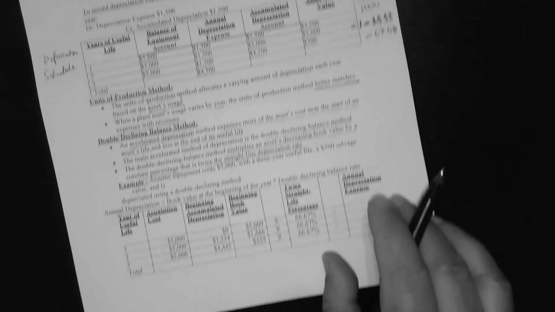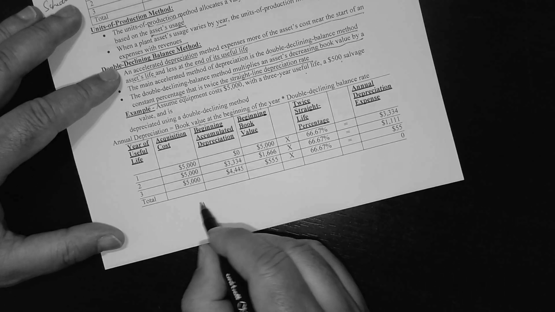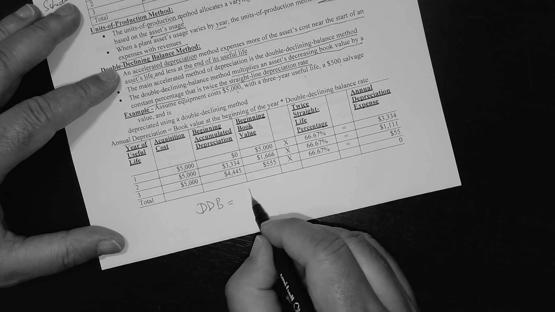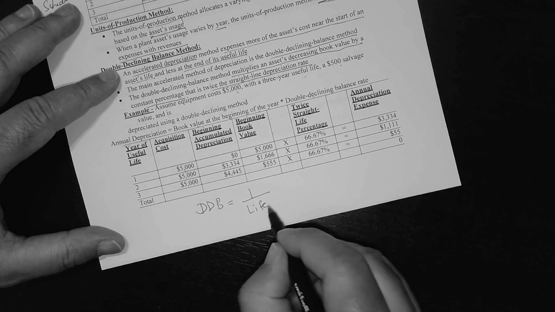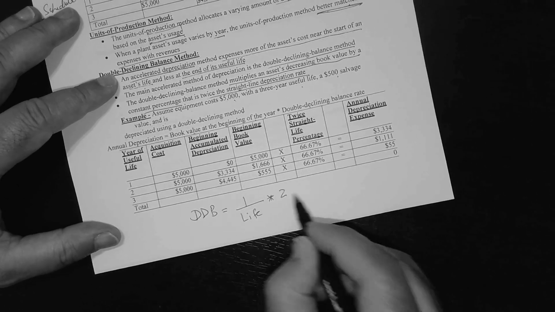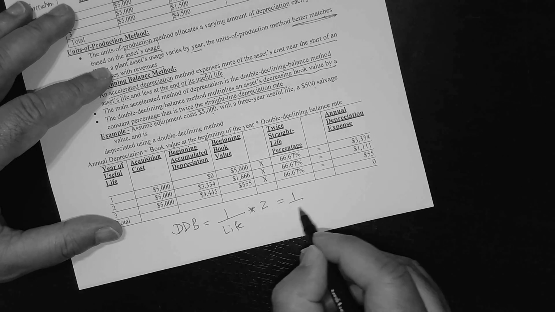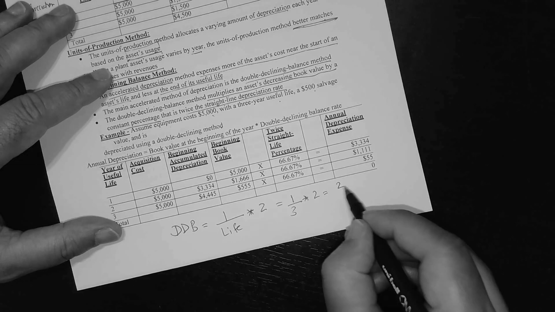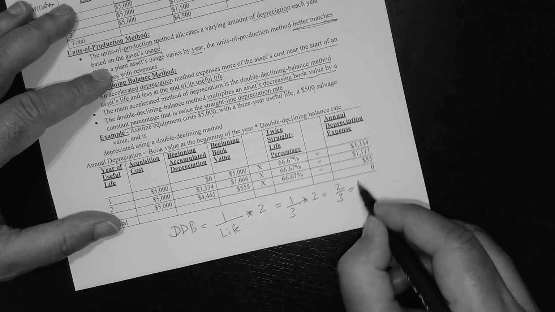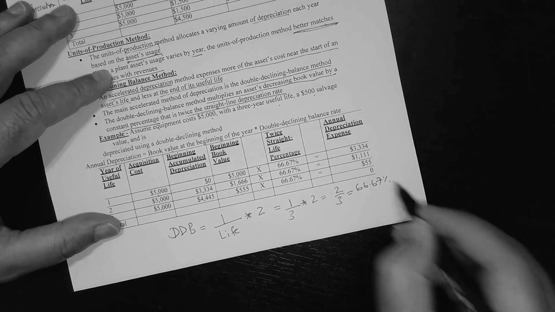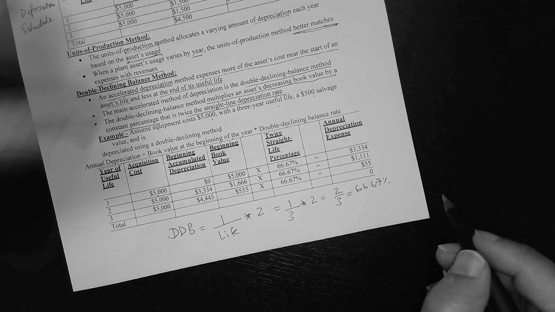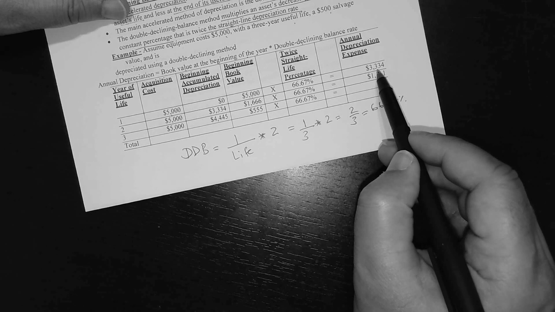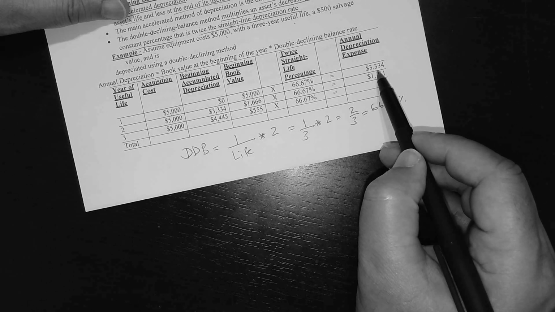The formula, as you'll see in some other places, for double declining balance is 1 over life multiplied by 2. So for example, 1 over life is 1 over 3 years, multiplied by 2. So it's 2 over 3, and 2 over 3 is 66.67%. So the first year you're going to take 3,334.